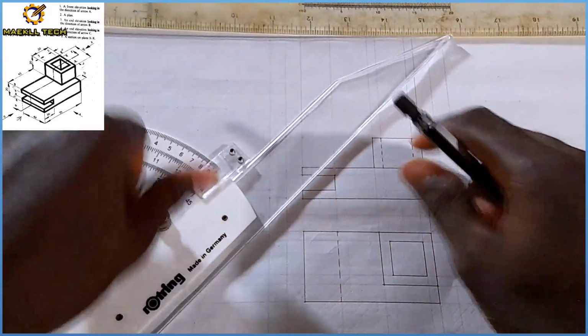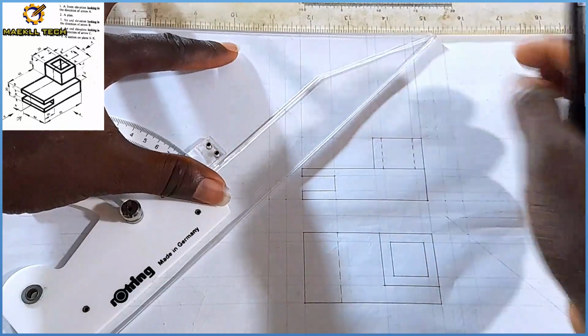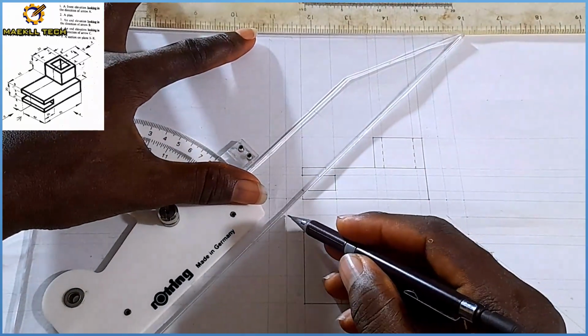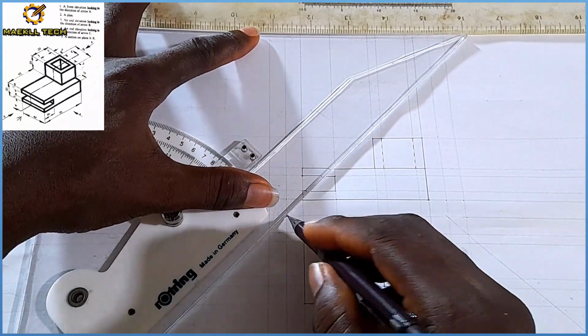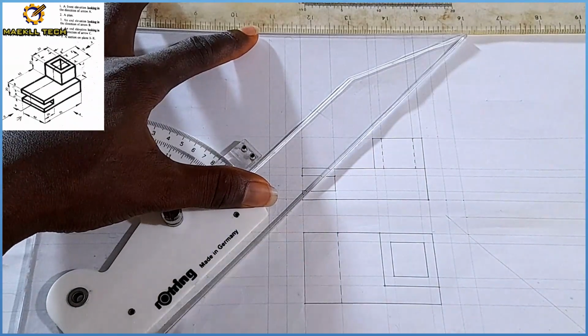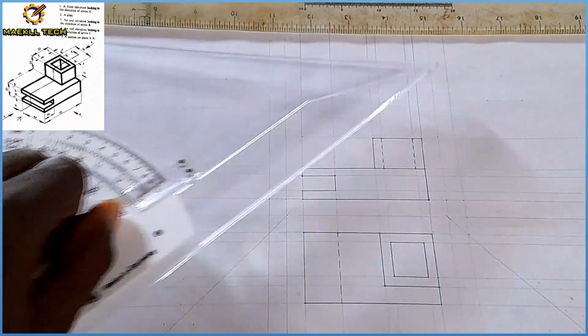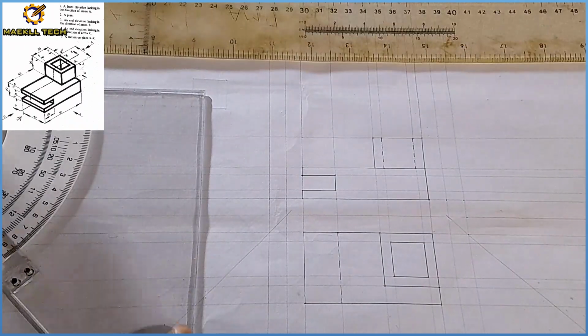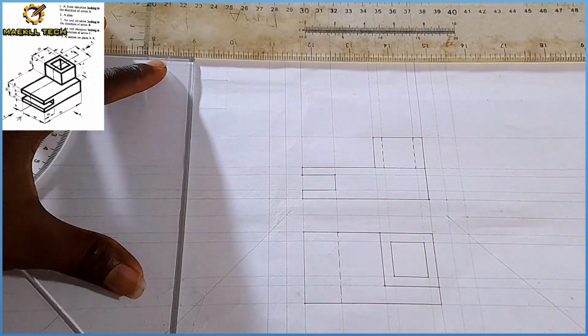Then at 45 degrees, from this junction here, you see that I'm going to draw. So drawing that at 45 degrees, then I project every area where my 45 degree line touches a horizontal line.